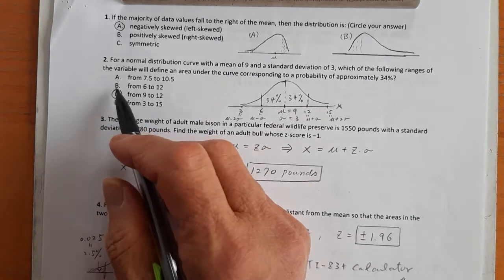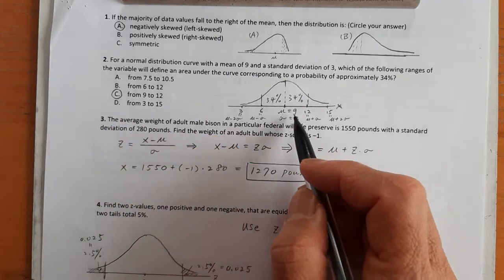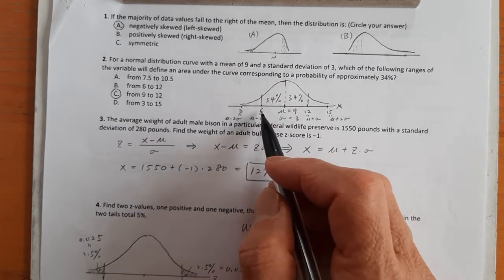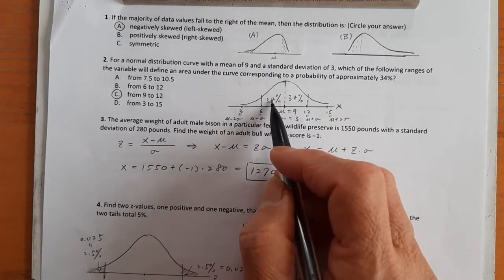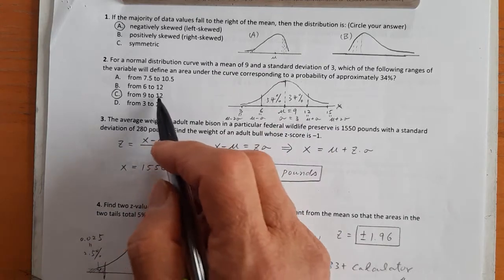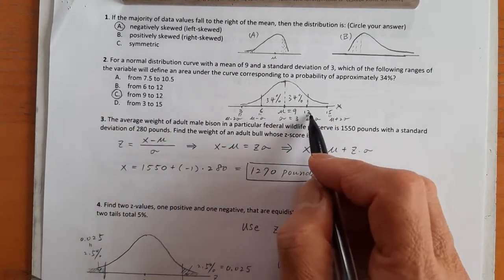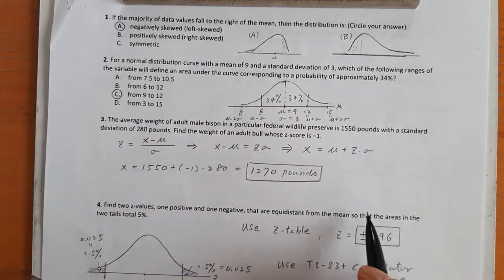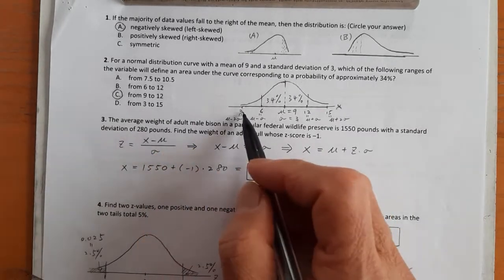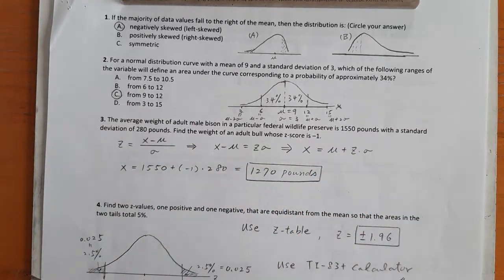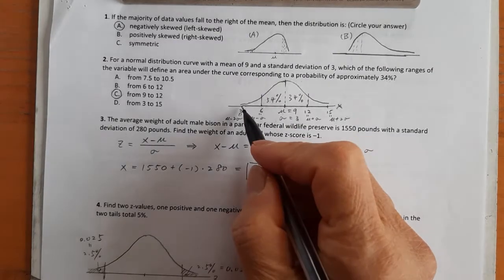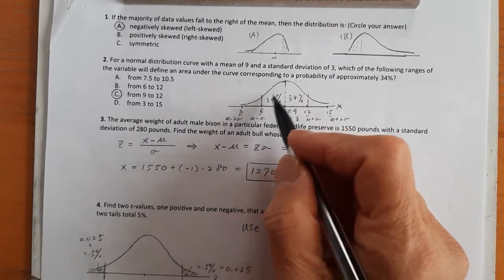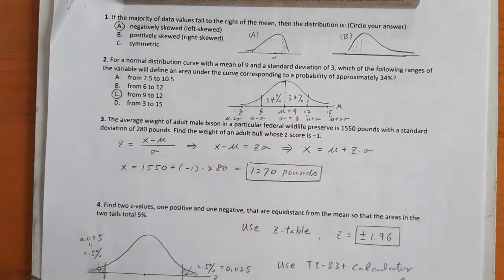The choices don't have 6 to 9, so it's C: from 9 to 12 is 34%. From 3 to 15 is two standard deviations, which is 95%.